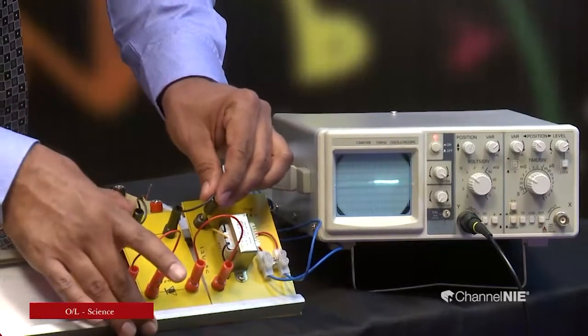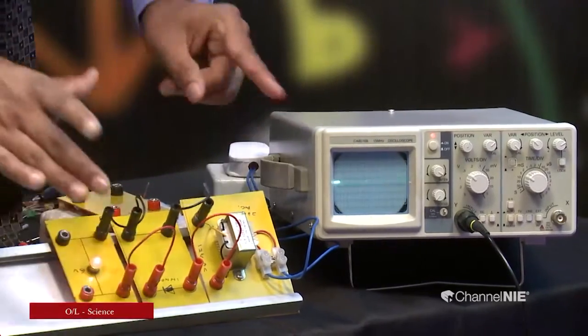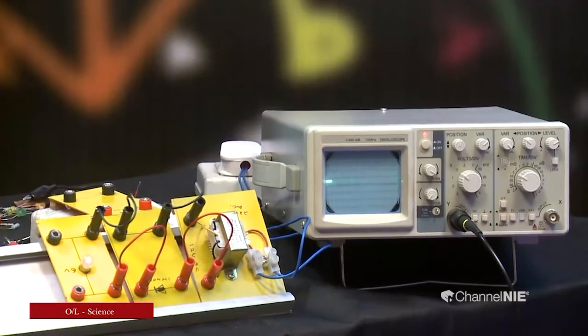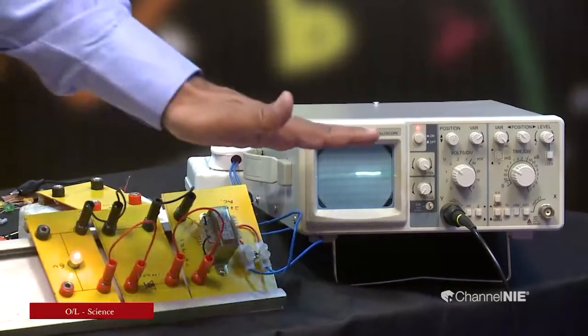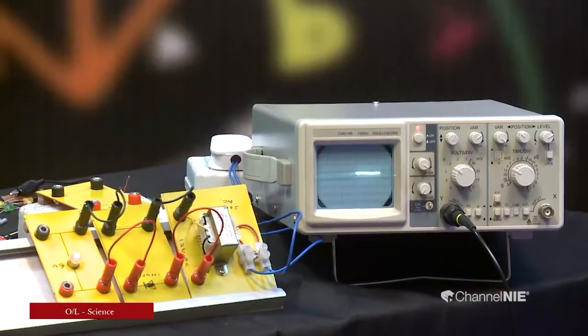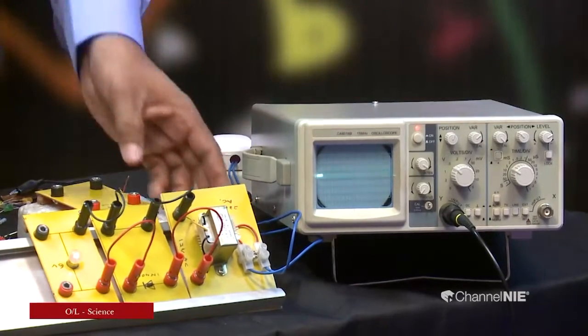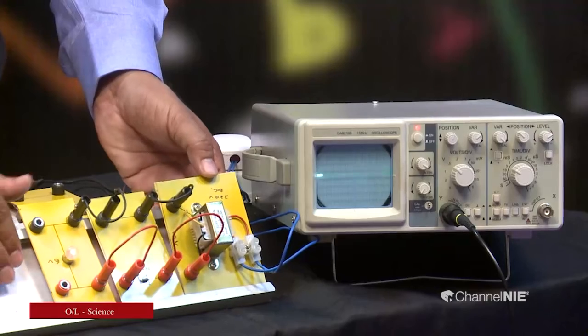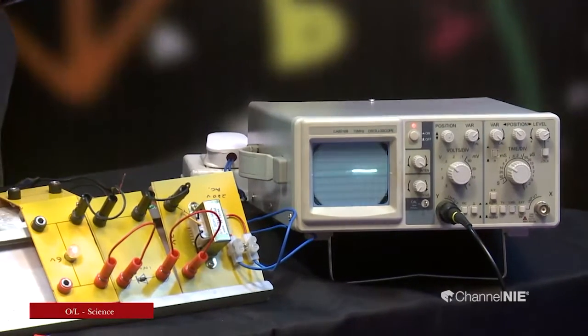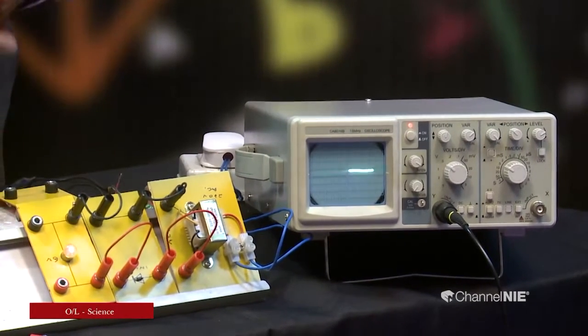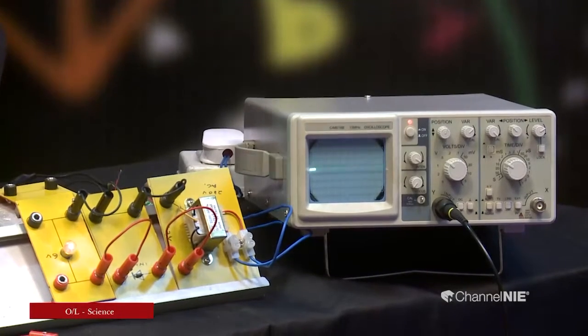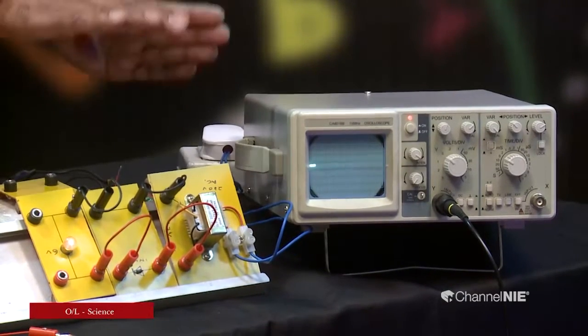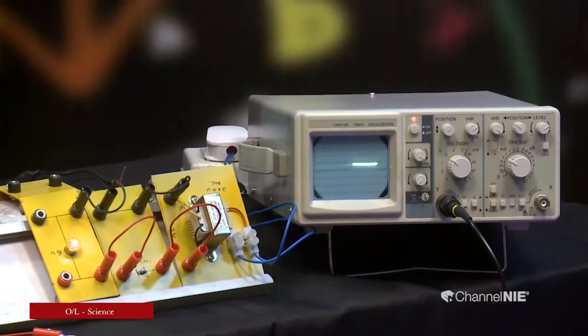Now, first of all, you can draw the attention on the cathode ray oscilloscope. Here, a straight line can be seen, and also you can watch the bulb glows. The bulb is glowing. Right. What does that mean? Current passes through the circuit.